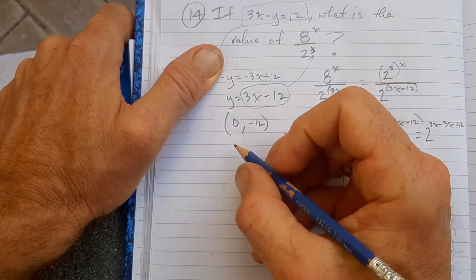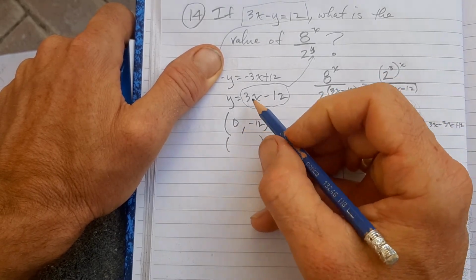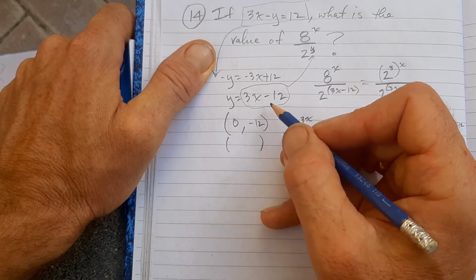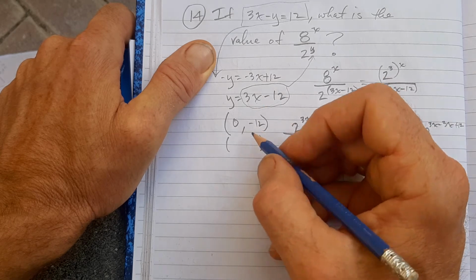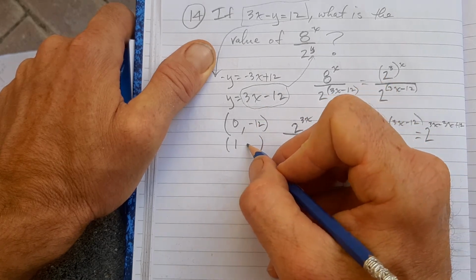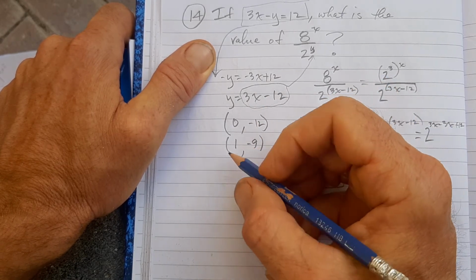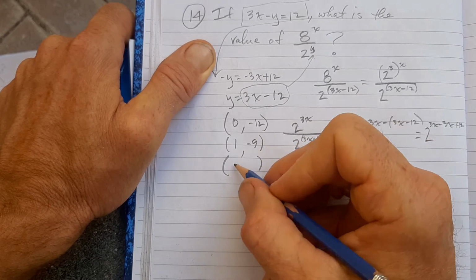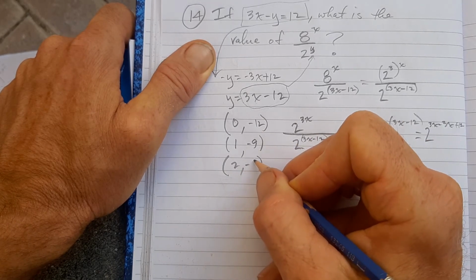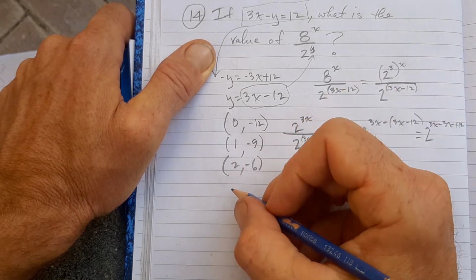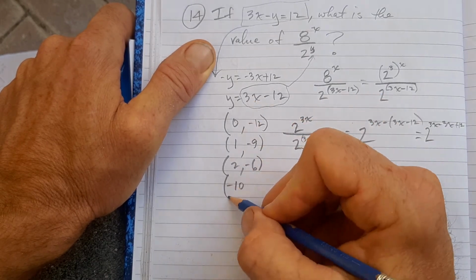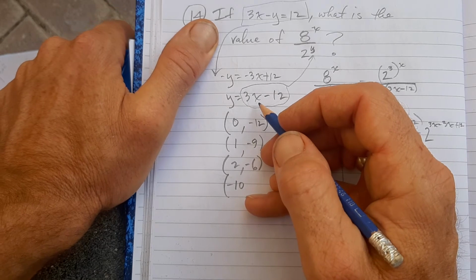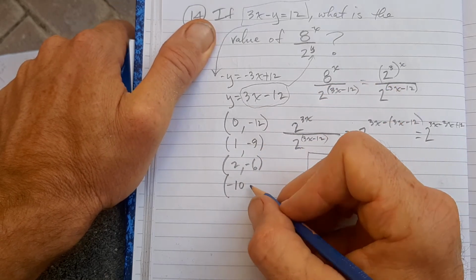If I put in a 1 for x, I can get an infinite number of ordered pairs from this equation. So 1 and minus 9. And no matter what of these I put in there, 2 and minus 6, right? Or minus 10, it doesn't matter. If I put in minus 10, I'd get minus 30, minus 4, minus 42.